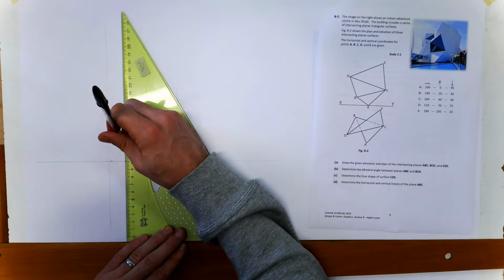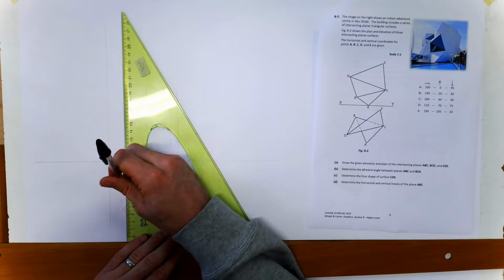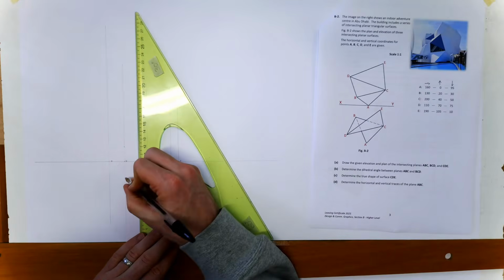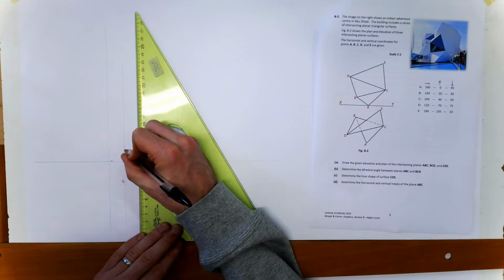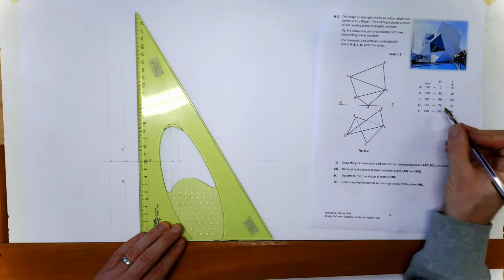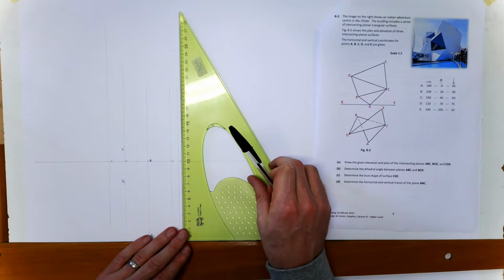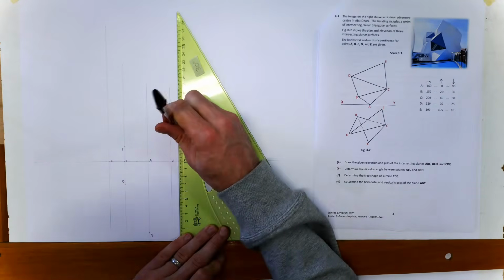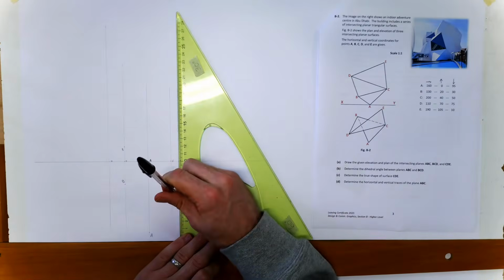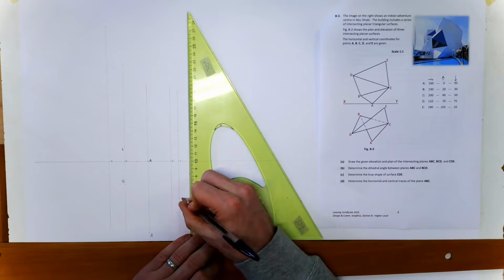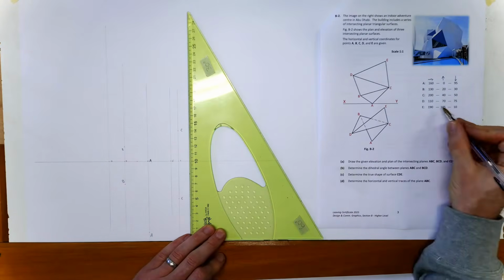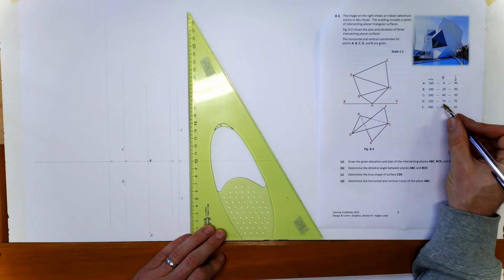That's going to give me B. Then we're going to C, 40, 50. So C was over here. I'm going up 40 and down 50. C. And then D is 70, 75.